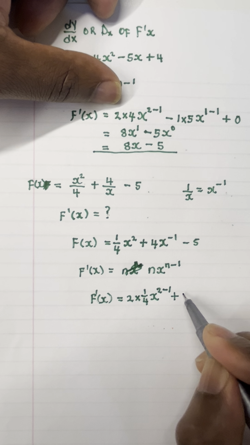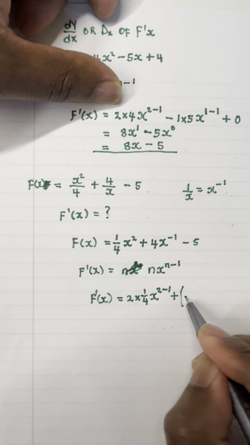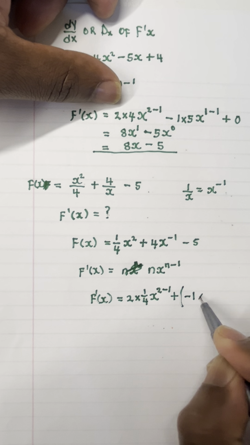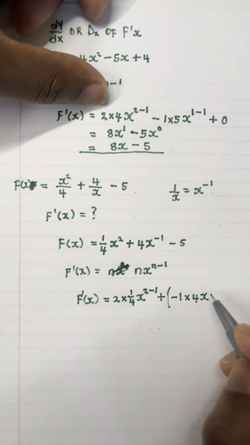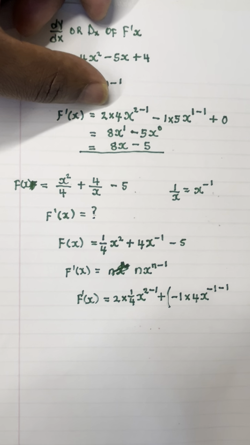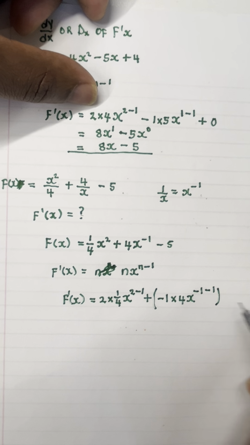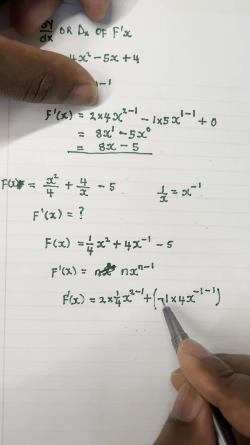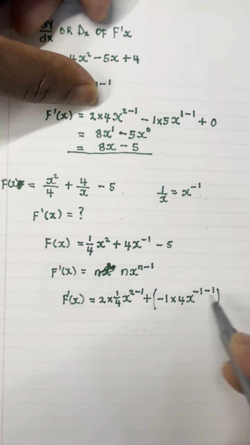Now we're going to have the negative 1. I will put it in brackets over here and say negative 1 times 4 x to the power negative 1 minus 1, and then we close the bracket. I'm just doing this because there's a positive over here and there's a negative over here, so we'll have to multiply out everything.